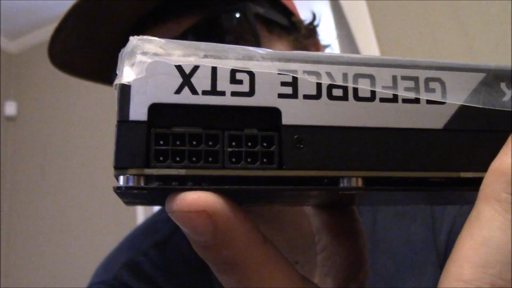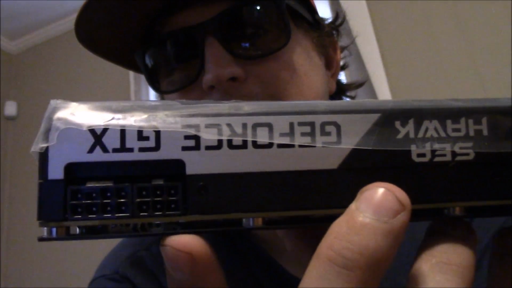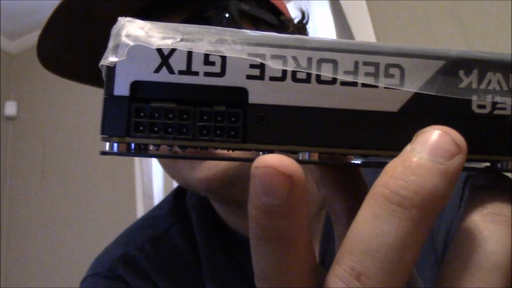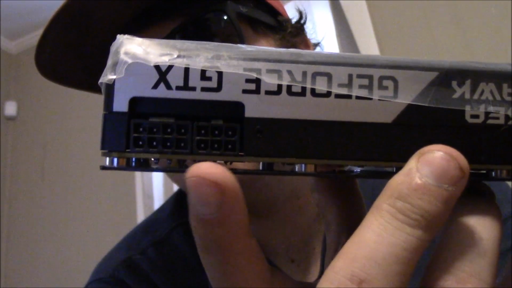I have one right here that's a perfect example. This is a GTX 1080 Ti, I almost dropped it, and it needs an 8-pin right here and then a 6-pin right there. You've got to be careful to plug it in exactly like that, and it's a dead giveaway because you can see where they're separated right there in the middle.